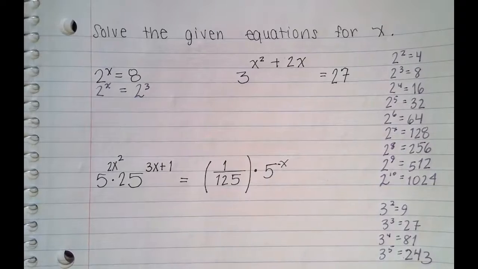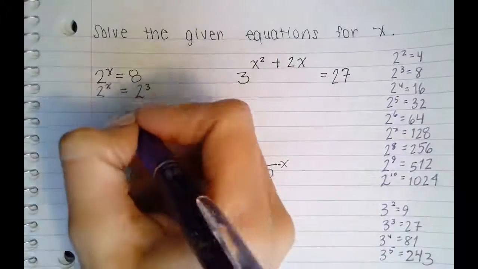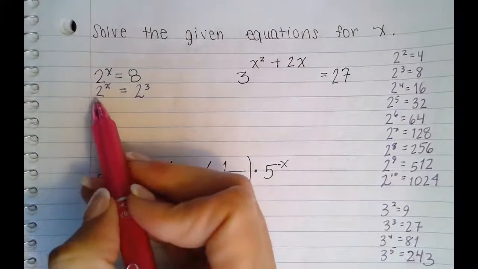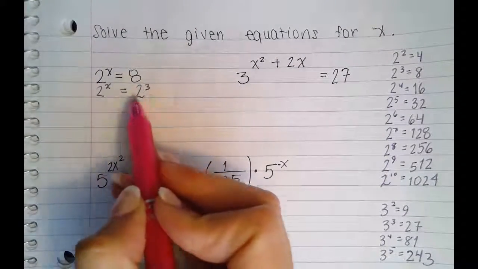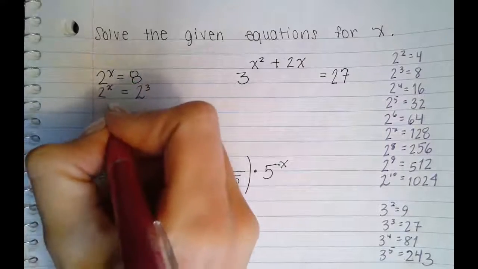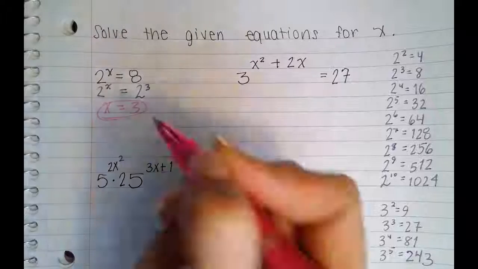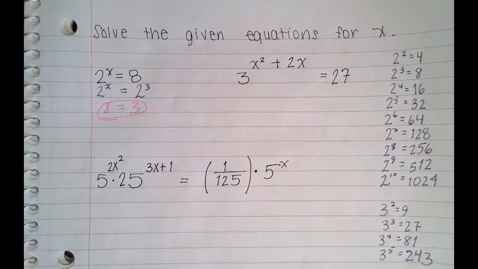So if I know 2 to the x equals 2 to the third, the one-to-one property basically says that if you have one base, in this case 2, on each side of the equal sign, then you can conclude that the exponents have to equal each other. Therefore, x equals 3, and we're done. That's your answer.